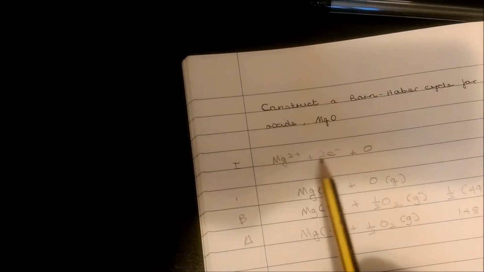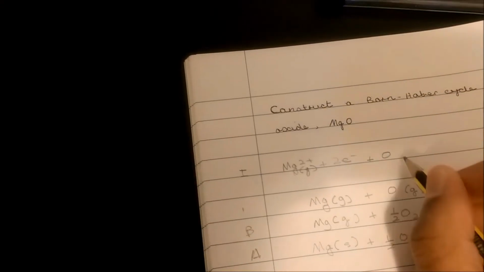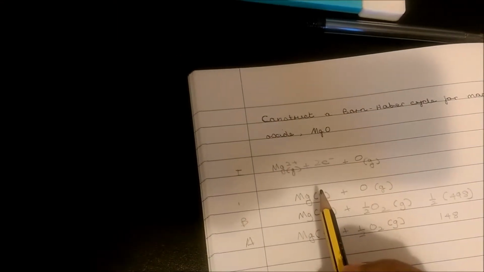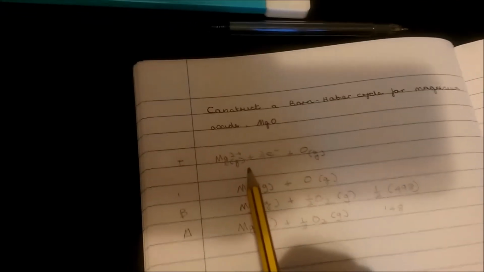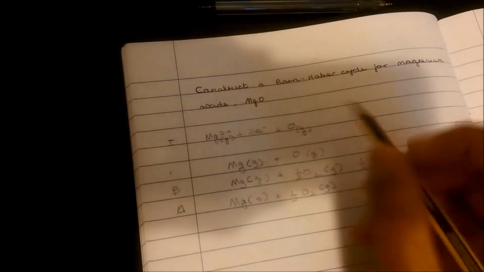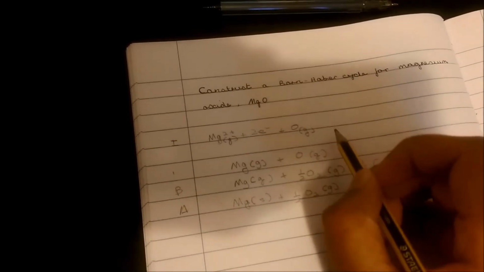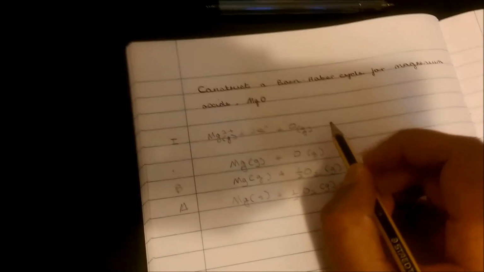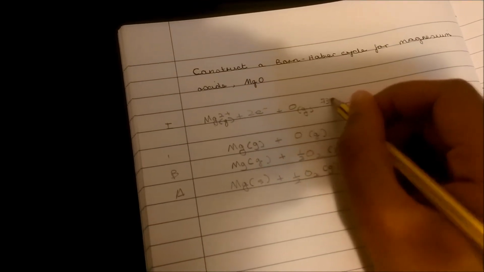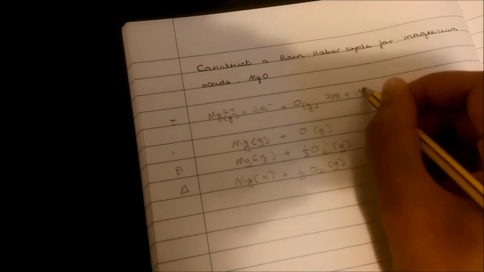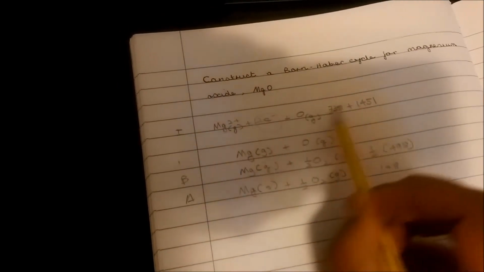Normally you're supposed to include the states, so I will include the states because I want to give you an accurate example. The ionization energy will be 738 plus 1451, your second ionization energy in this case.